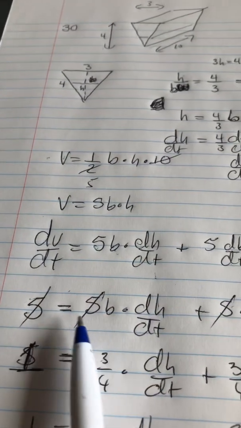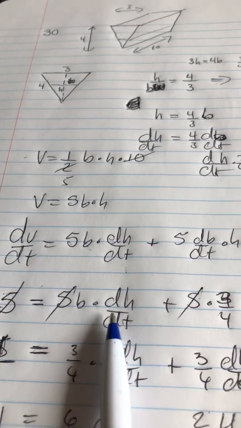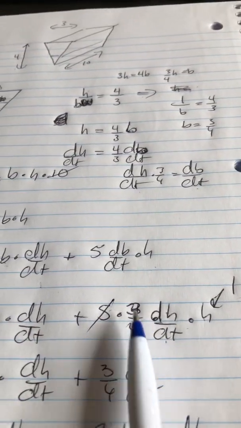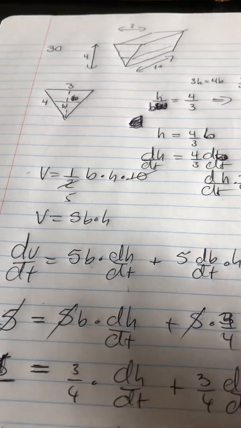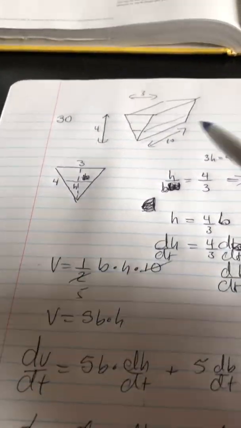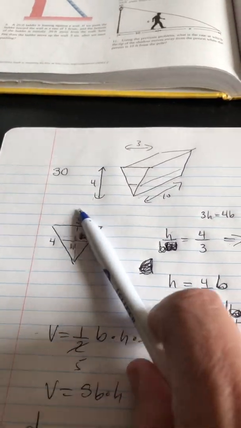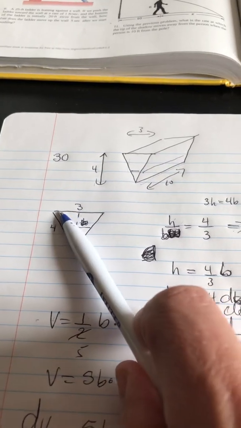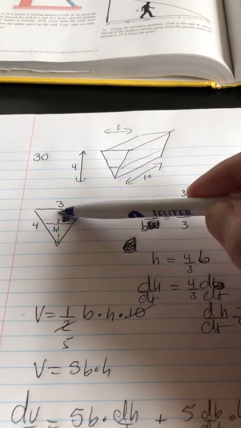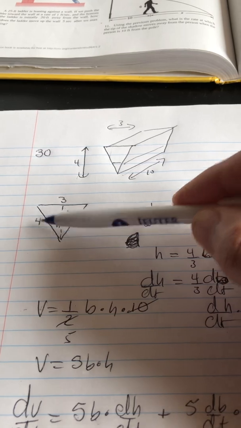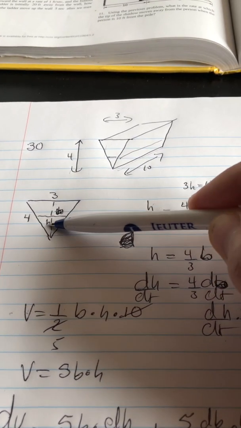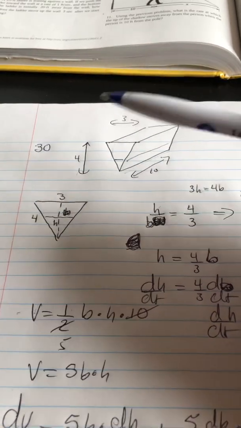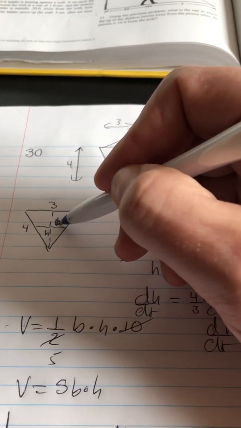So we end up having some things we need to work with here. What I mean by that is, look, we've got this b, we have a dh/dt, and we have this db/dt that we've got to get rid of as well. So we need some relationship information. And that relationship information is going to come from this triangle here. So the base of the triangle is 3, the height of the triangle is 4, and I wrote the 4 off over here, trying not to confuse, but because I put the h there, I didn't want it to get muddled. Here's my variable b.